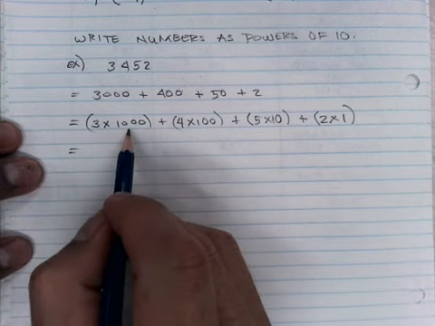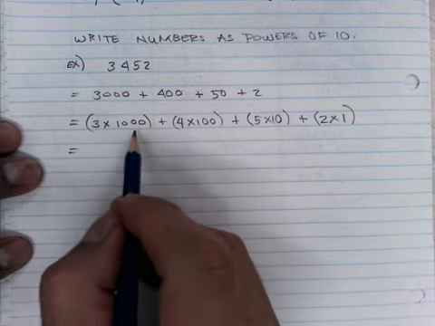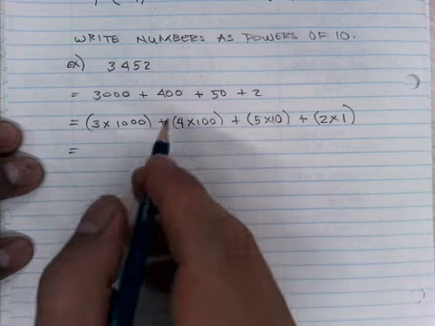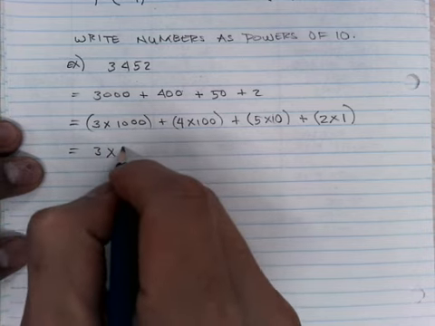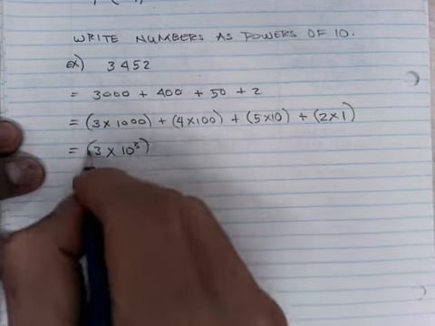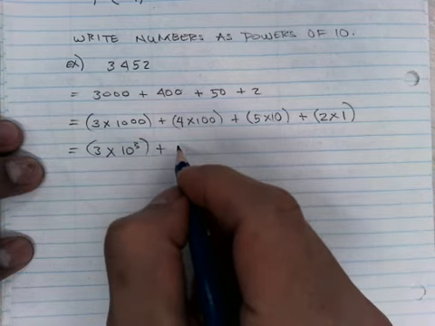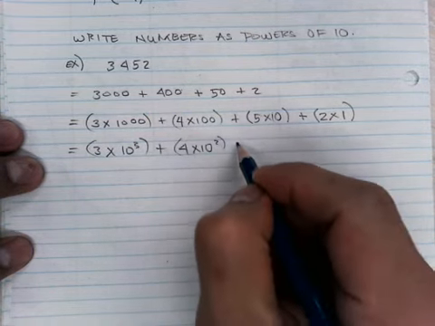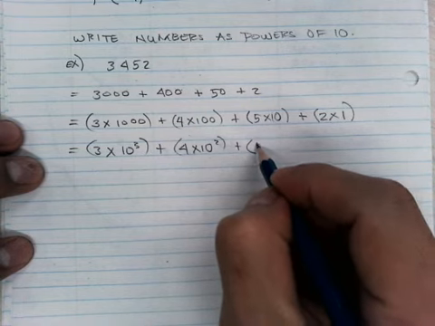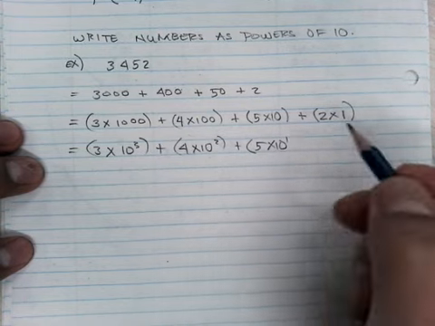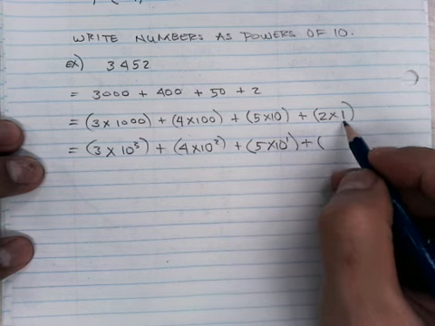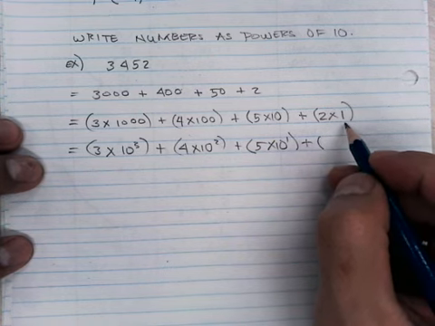Now about the powers of 10. Well, we can write this 1,000 as a power of 10 because we did it earlier. As a power of 10, this is actually 10 to the 3. So this is 3 times 10 to the 3. This is 4 times 10 to the 2. And this is 5 times 10 to the 1. And finally, what is this as a power of 10? Well, you know that anything with exponent 0 is 1.